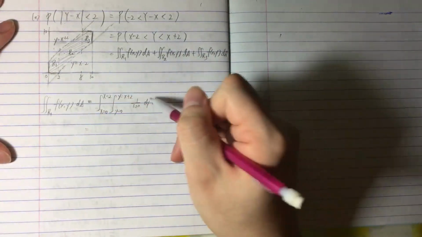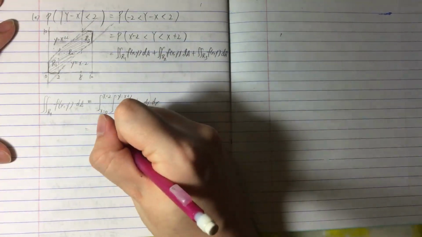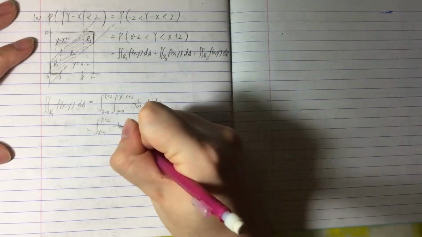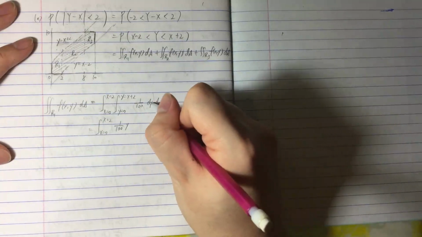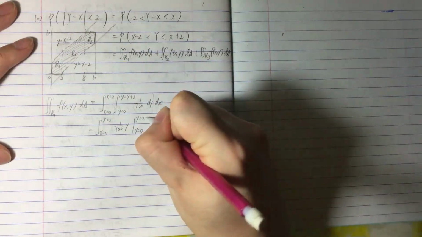Solve the integral first. Take antiderivative with respect to y. I get 1 over 100. Antiderivative of dy is y. Y varies from 0 to x plus 2.